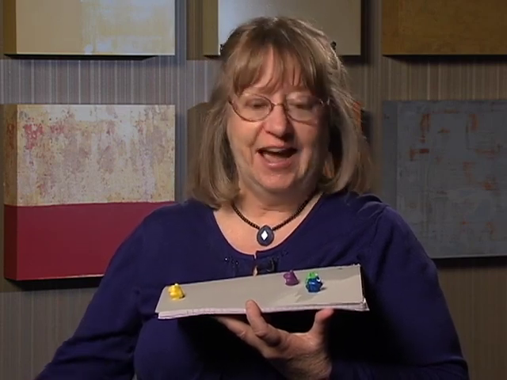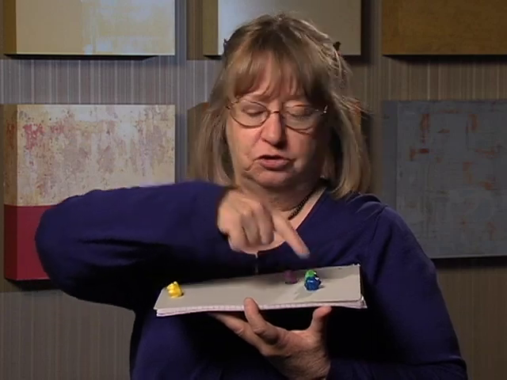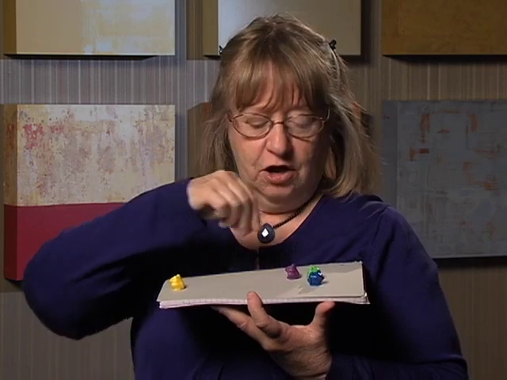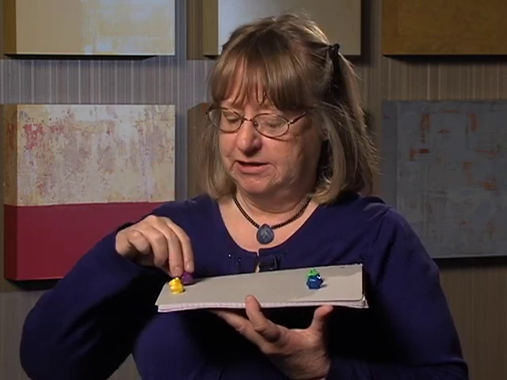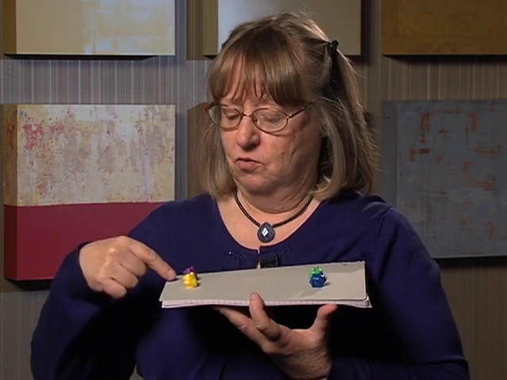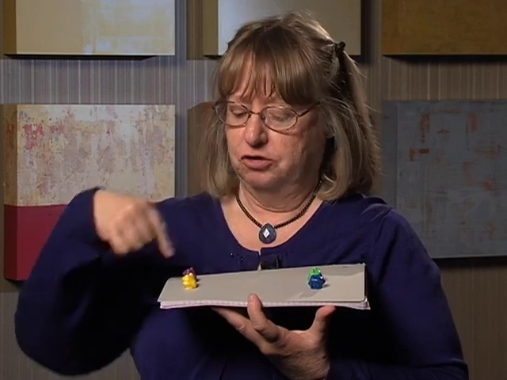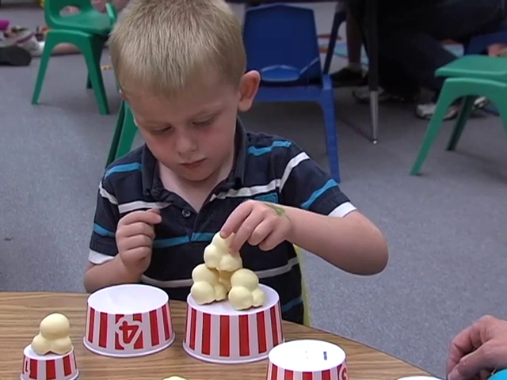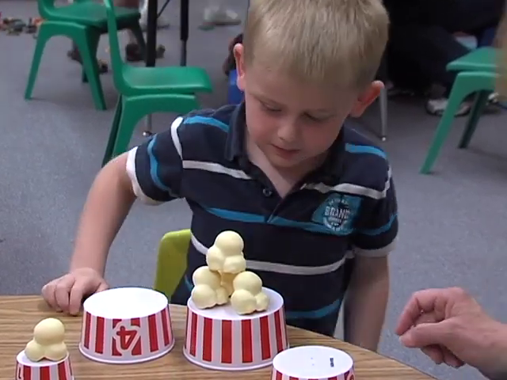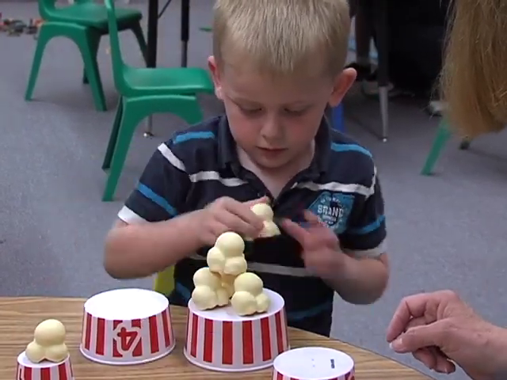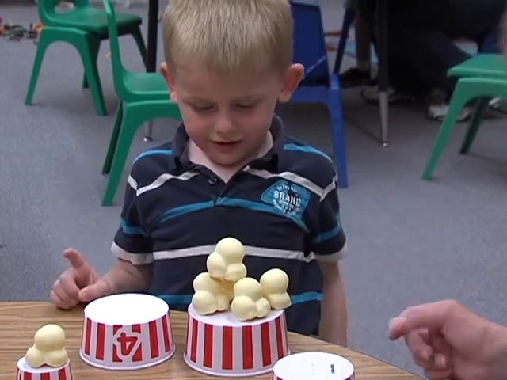So we can figure that out. 1, 2, 3, 4. We still have 4 frogs. Oh my goodness, that's interesting. What if a friend comes and joins him? So now we've got 1, 2, 1, 2. Is that still 4? Let's see. 1, 2, 3, 4. So they can begin to model decomposing a set of objects, which is what we do when we add and subtract. And we can start asking questions along those lines.